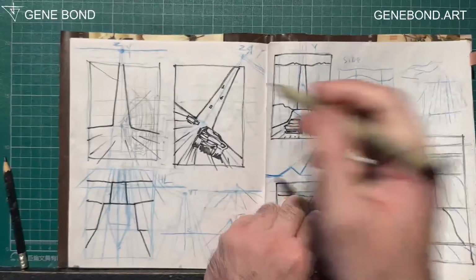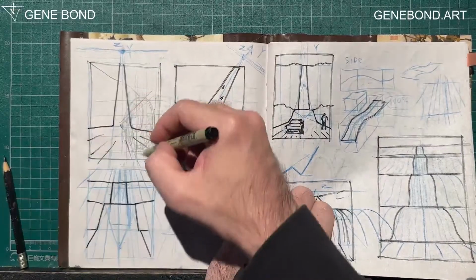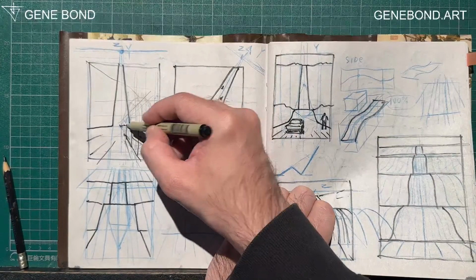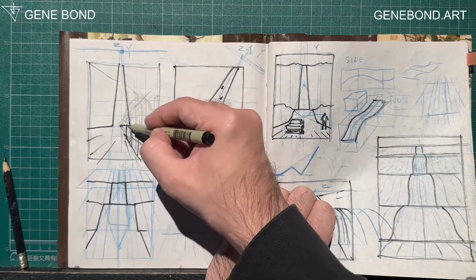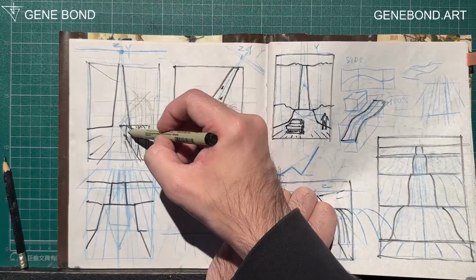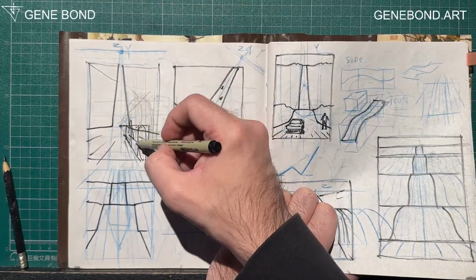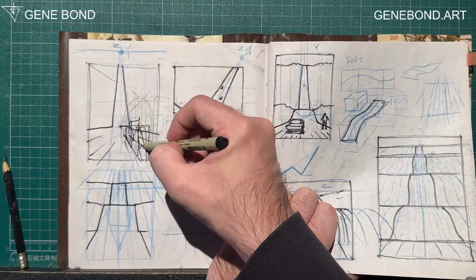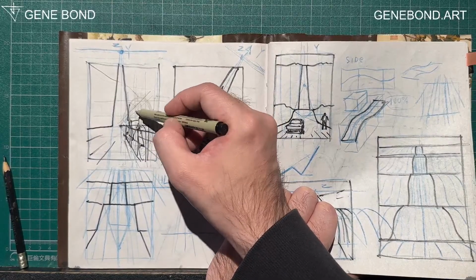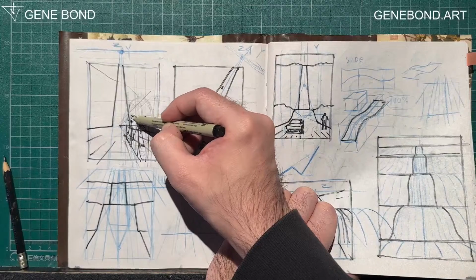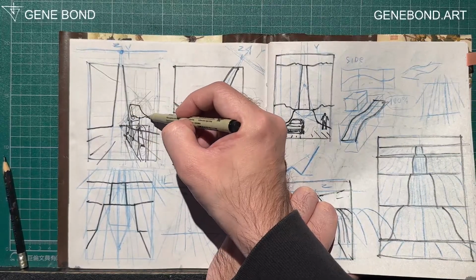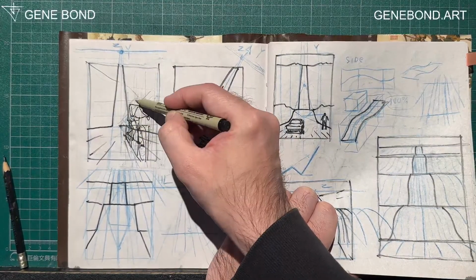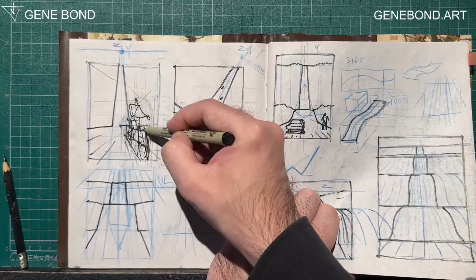So then when I have this stuff in perspective, I can do more. Here I show you this. You see what I mean?